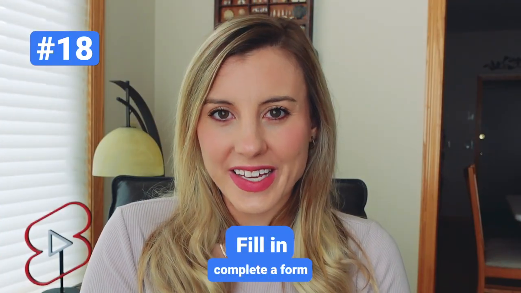To fill in. If you want someone to fill in something, it means you want them to complete it. A really common way this phrasal verb is used in the United States is if you need someone to fill in their name on a form. So fill in your information, please. This would be like a government document or a document at a medical office that you need information on. You're going to fill it in.